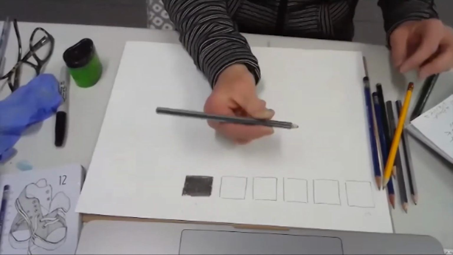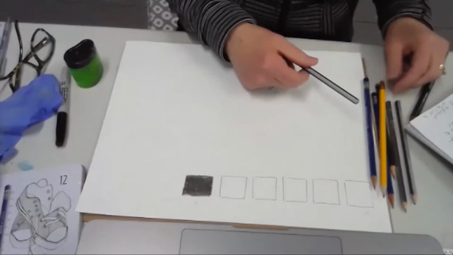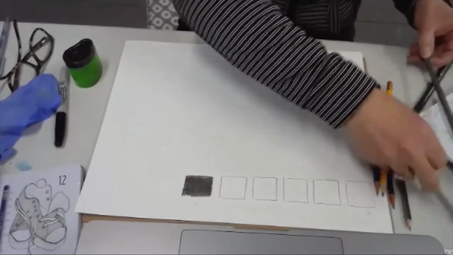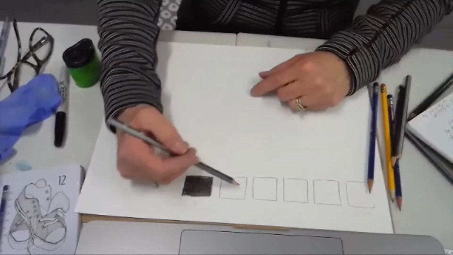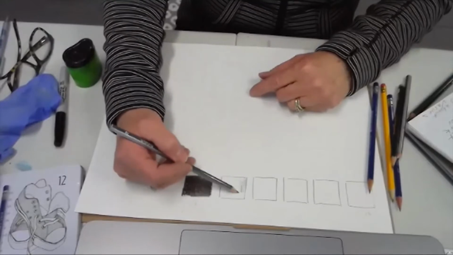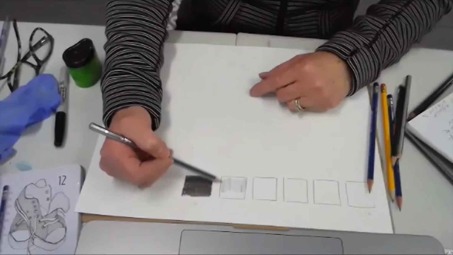Then I might use a softer or a different pencil. So that one actually was an 8B. I'm going to try a 4B for my next one. And I'm not going to start out by pushing down really hard, because it's always easier to start off lighter and then go darker. And I want to try to cover the square pretty evenly.